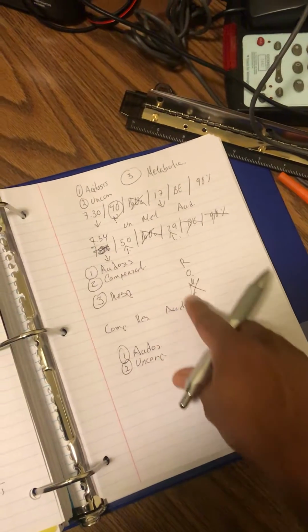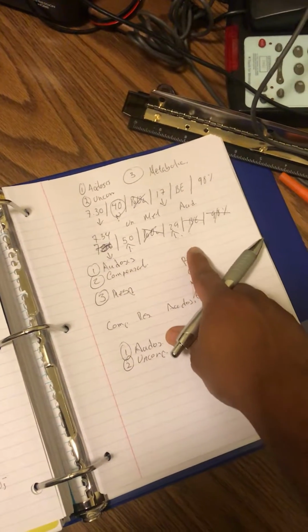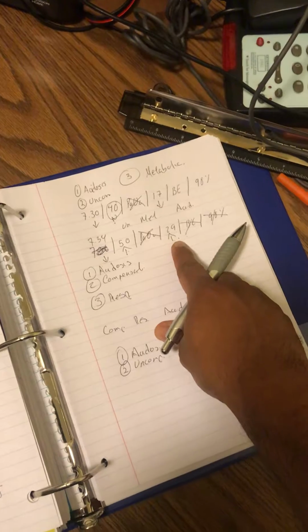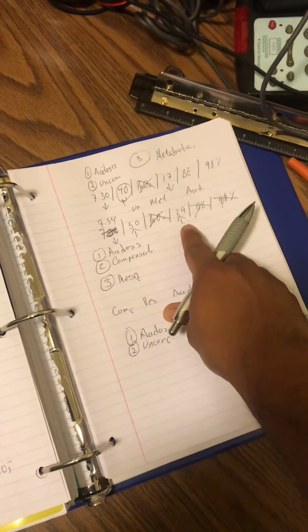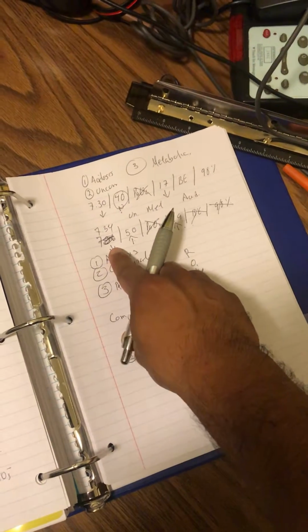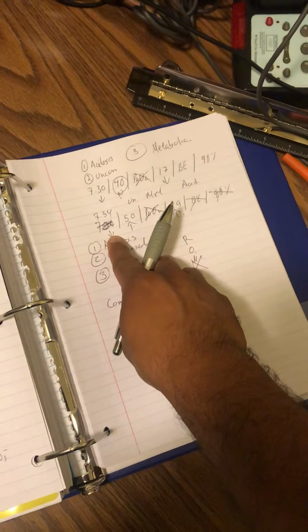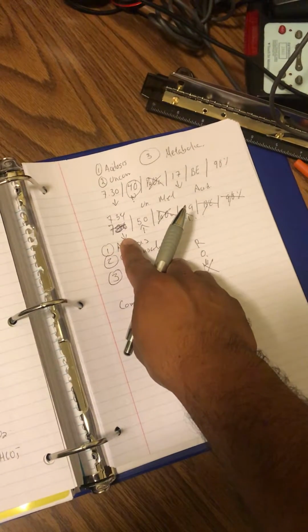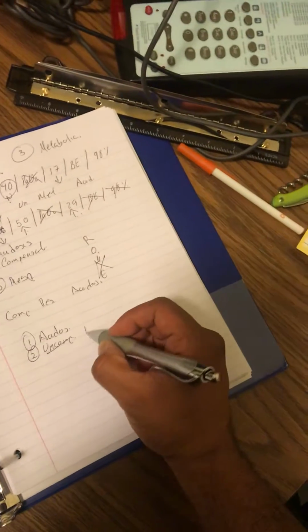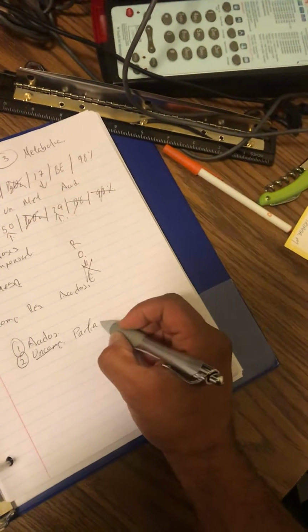So the ROME rule, like we established before, does not apply for the metabolic portion. So we say, because this is changing and because this is moving towards the normal pH, 7.35, this is not uncompensated, but partially compensating.